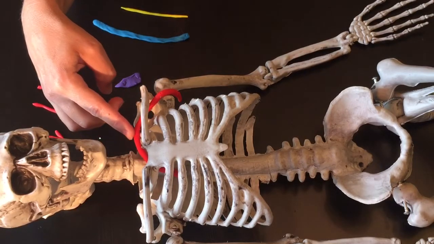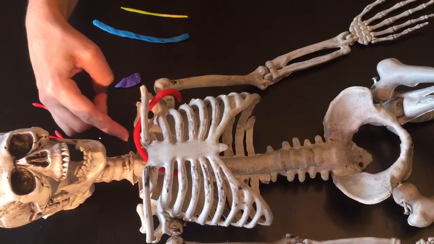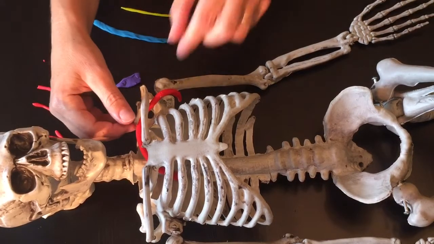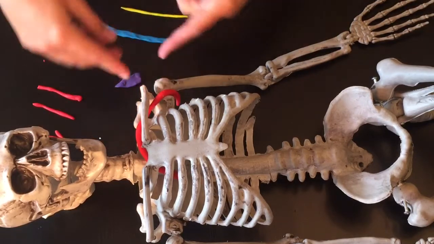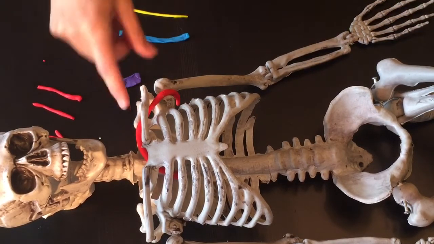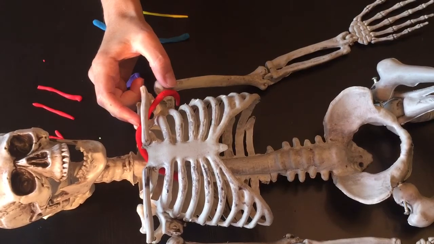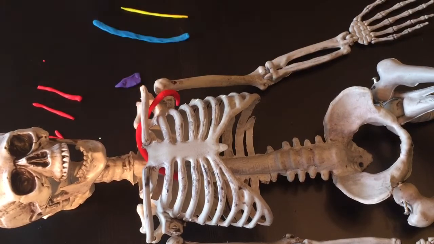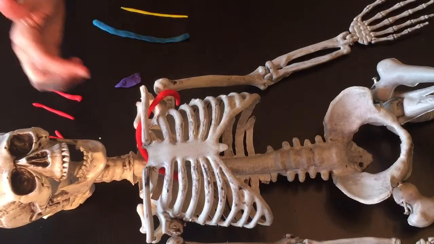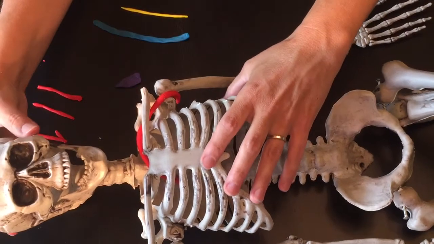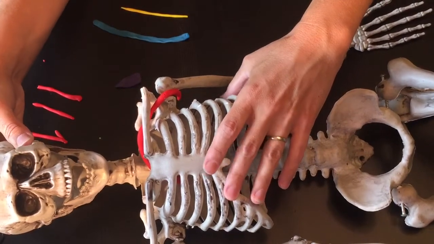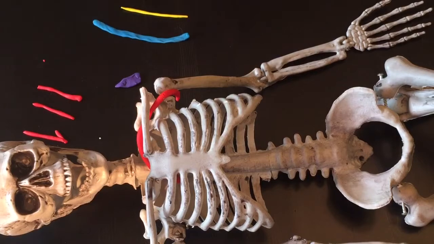The subclavian artery, as soon as it passes over the first rib, changes name to the axillary artery as it travels out toward the axilla or the armpit region. So from about here to here is our axillary artery, right there. We're going to be putting some arterial branches off of this artery on our structure today, but there's an even deeper structure that I want to do first, and that's a muscle.